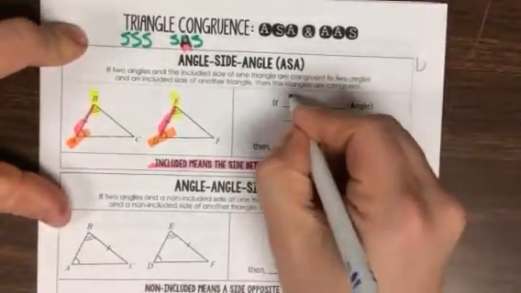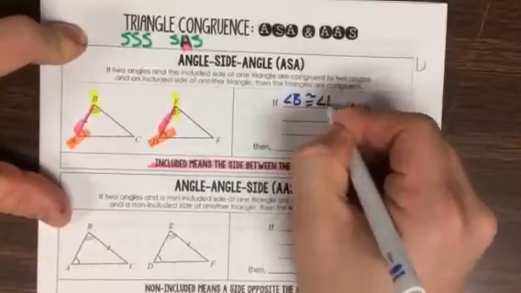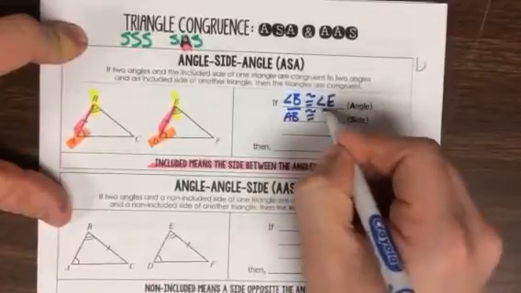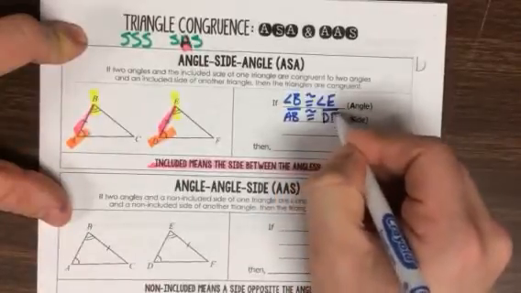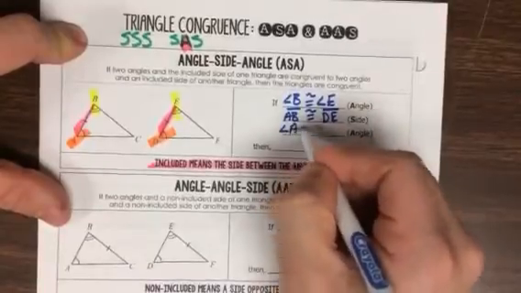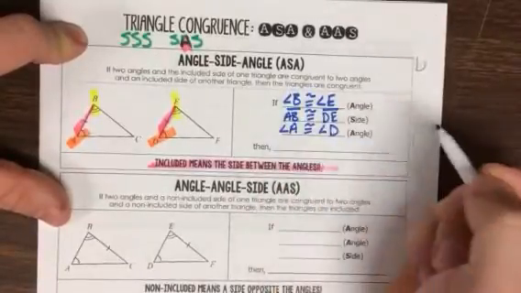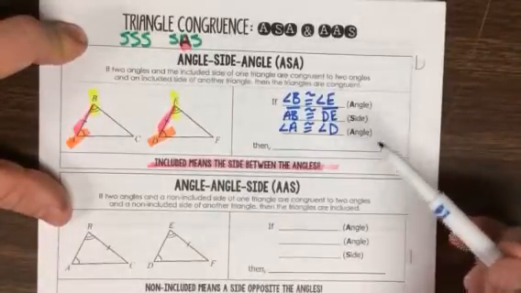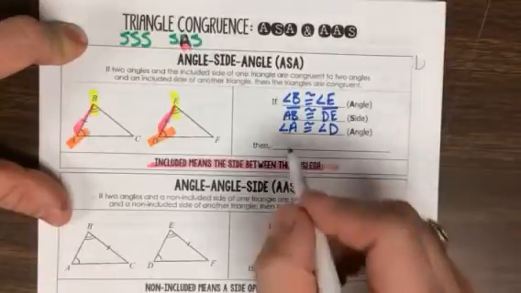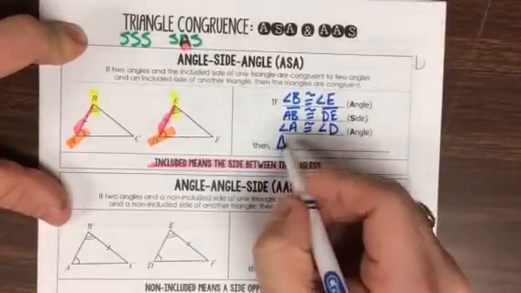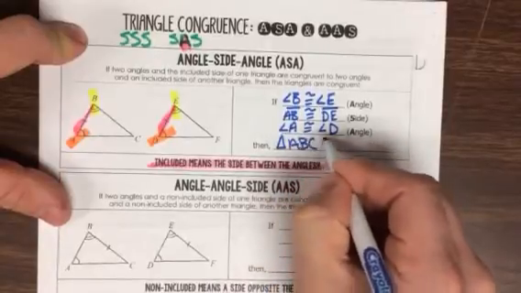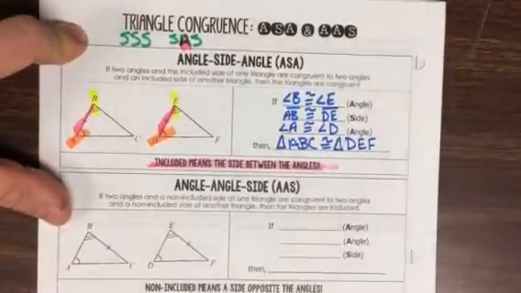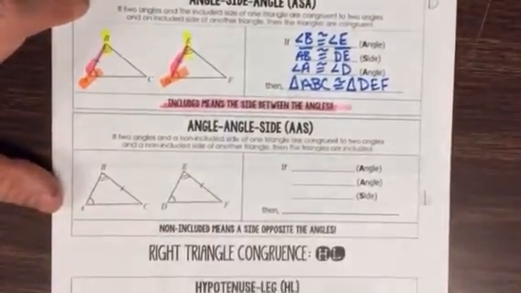So we're going to start and say angle B is congruent to angle E. We're going to say segment AB is congruent to segment DE. And then we're going to say that angle A is congruent to angle D. Now, because we know that those three pieces work, angle-side-angle is a postulate that proves congruence of a triangle. Then I can write a congruency statement and say triangle ABC is congruent to triangle DEF. And it is that simple for an angle-side-angle triangle.